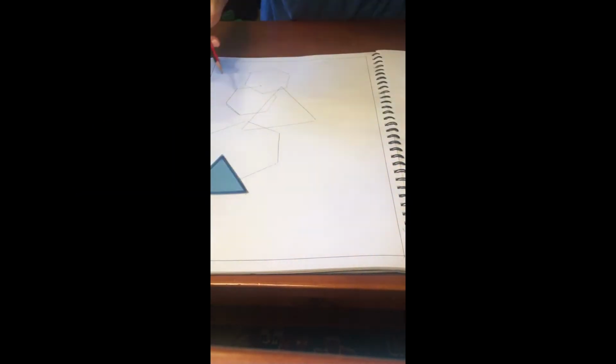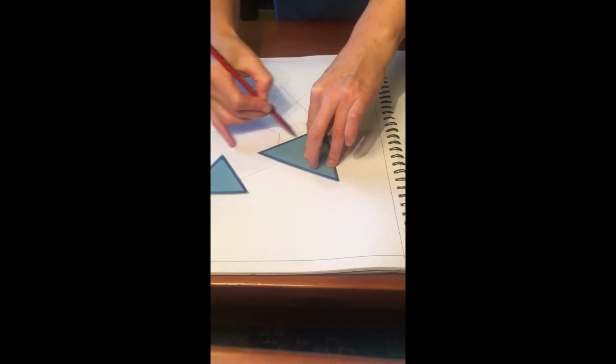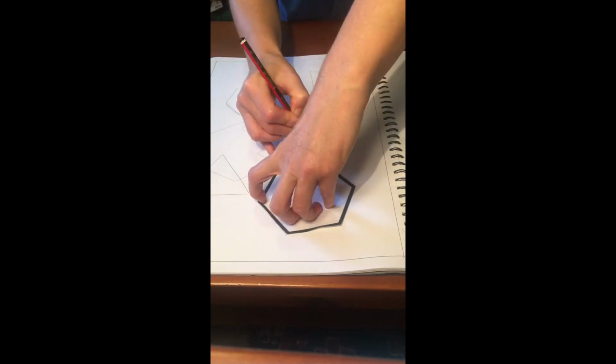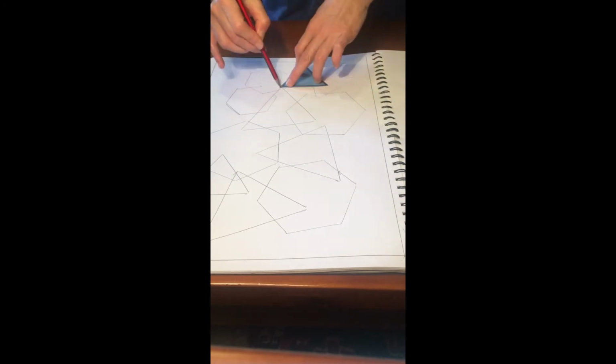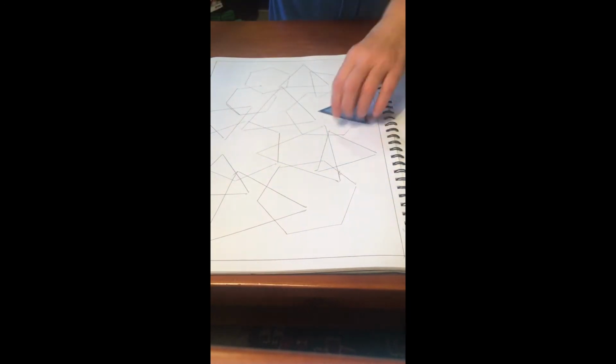You don't want to have all the large shapes on one half of the image and then the smaller shapes on the other half, for example. So just make sure that you're thinking about what looks right to the eye.